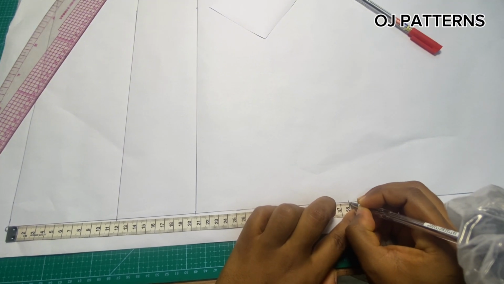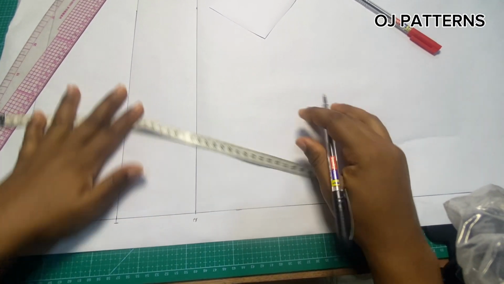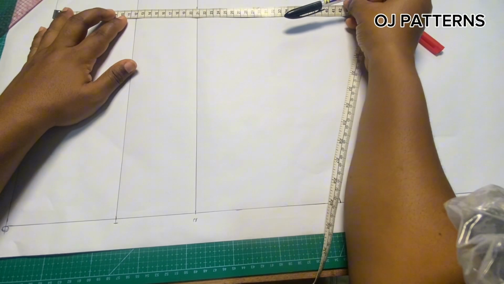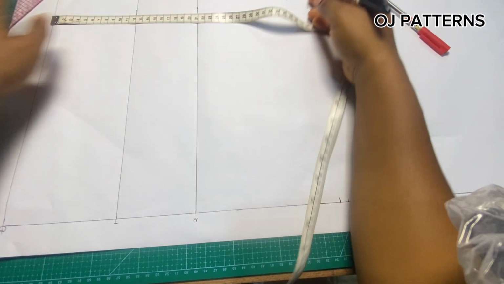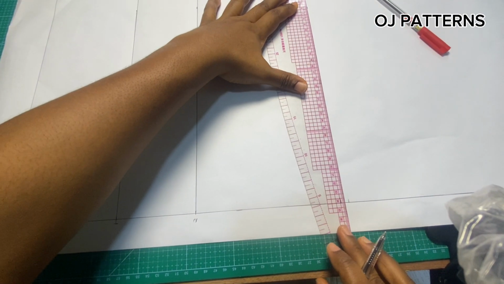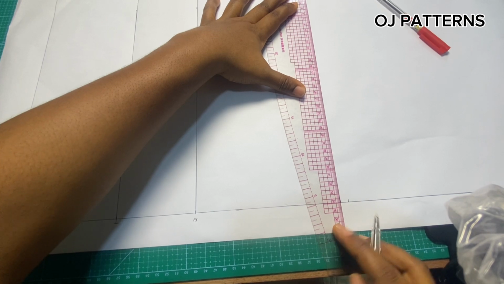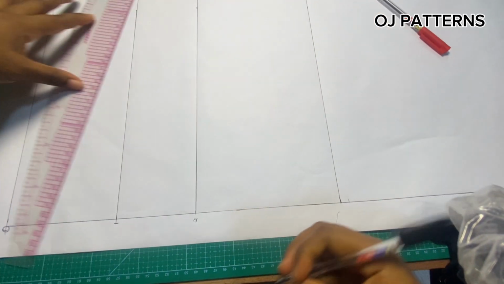I'll just work with 37 cm. You can work with 80, you can work with 85, or check your measurements and use your length. Square across. So this is point 3.